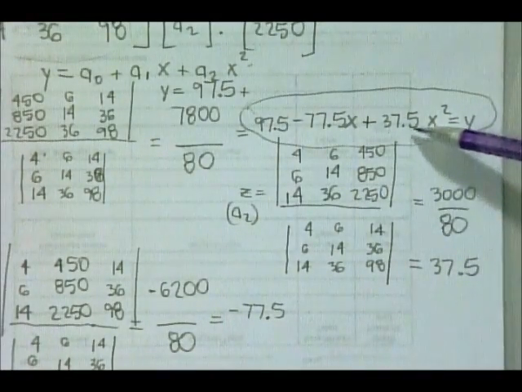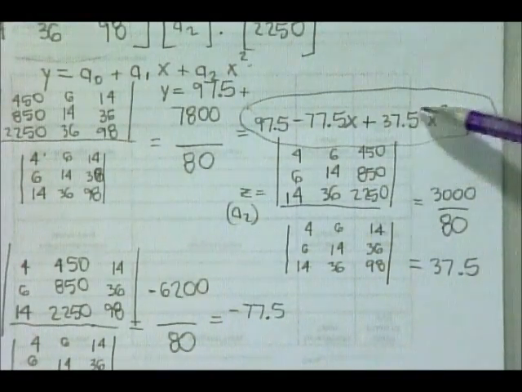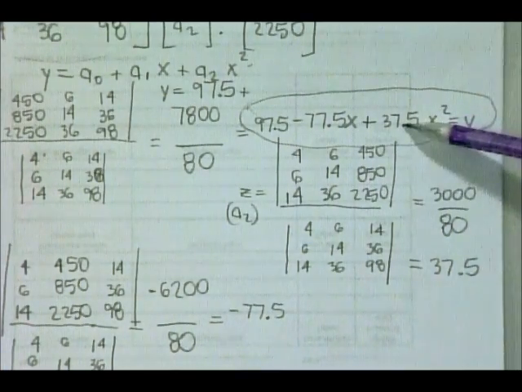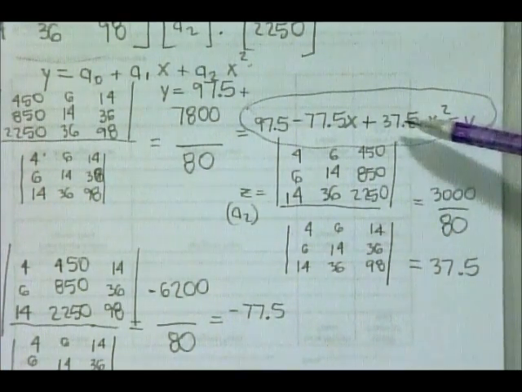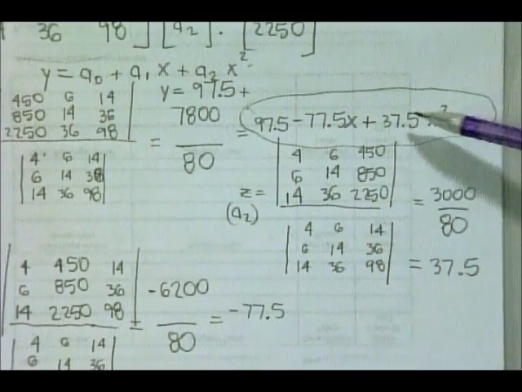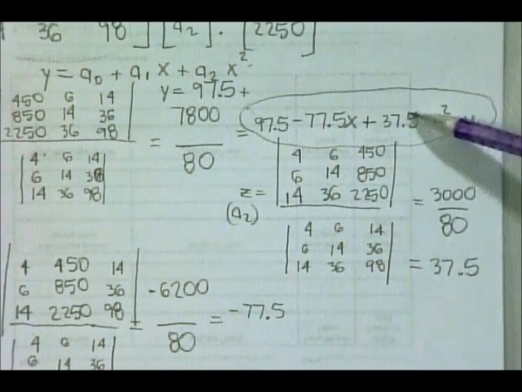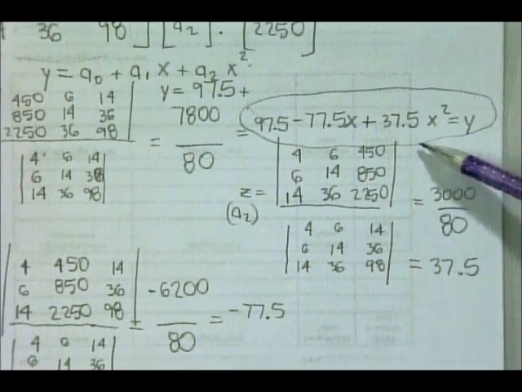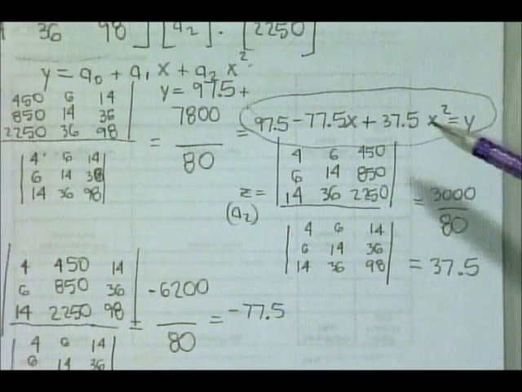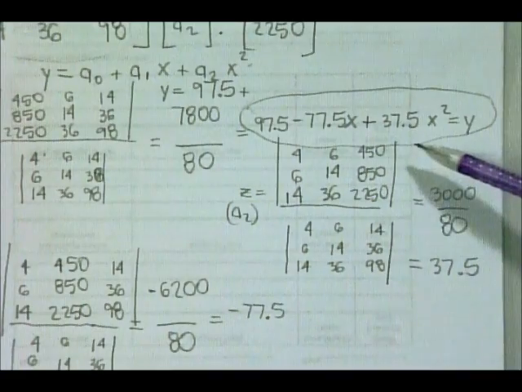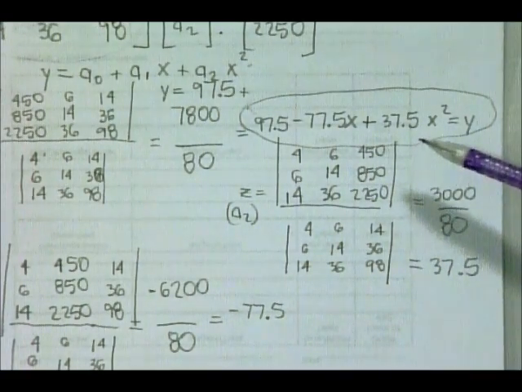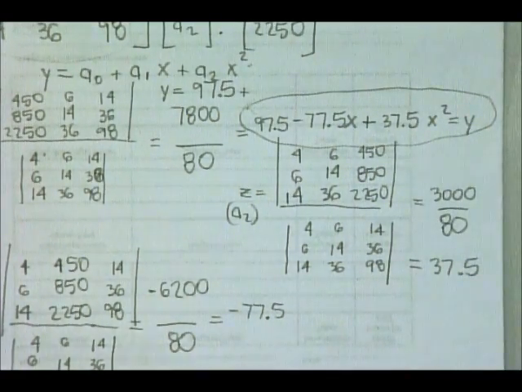So if the data that you have represents more of a parabolic relationship, you would go through this process, come up with this equation, and now you could extrapolate, you could predict or anticipate the amount of money, like I did in the previous equation.